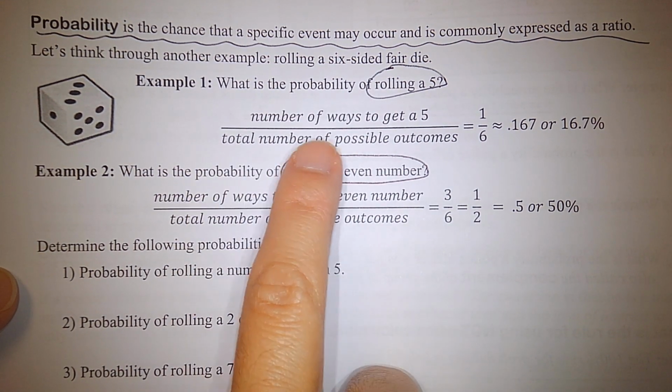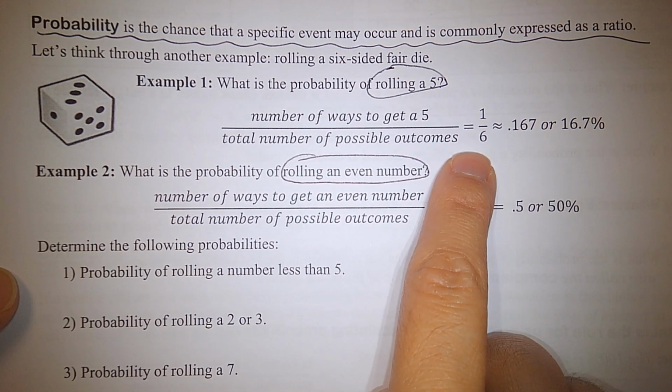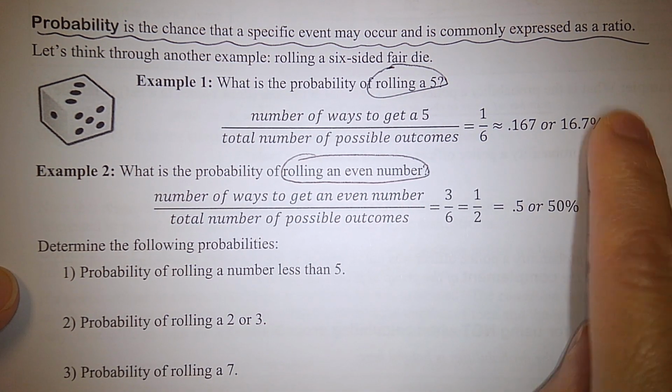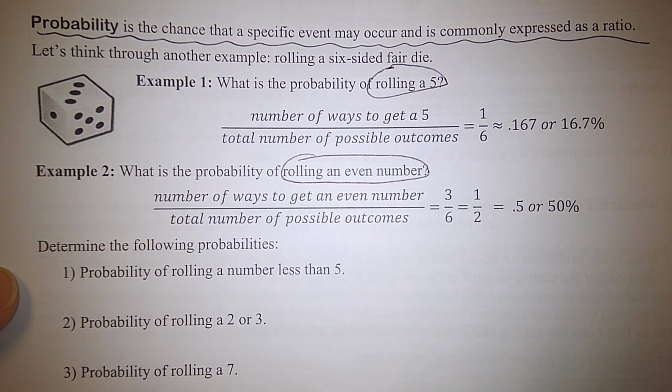And divide by the total number of possible outcomes, 6 of them. So there's only a 16.7% chance that we get a 5 when we roll a die.